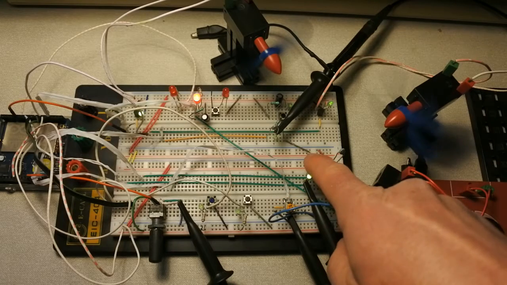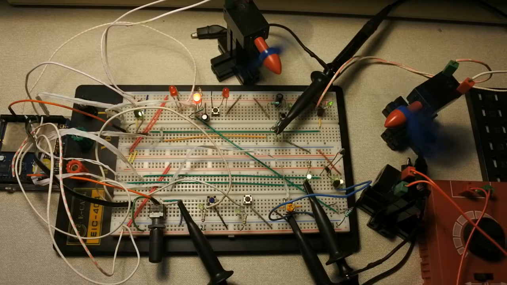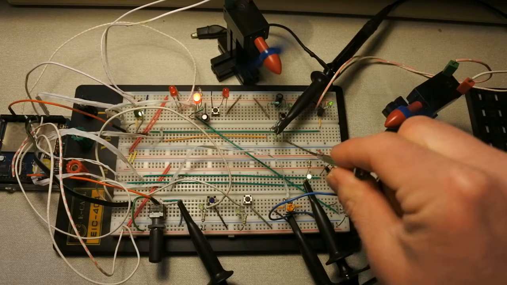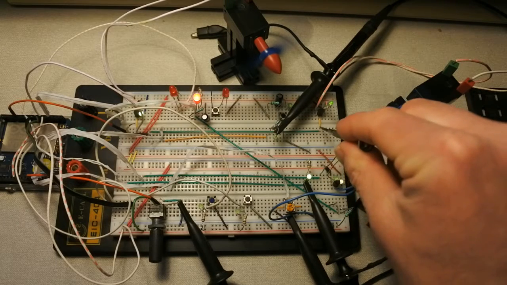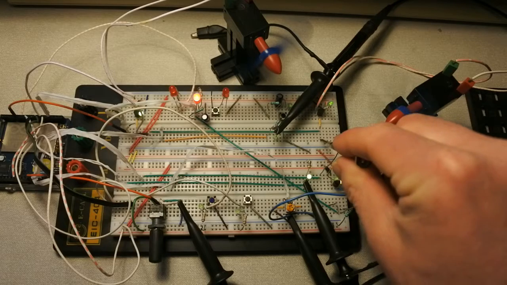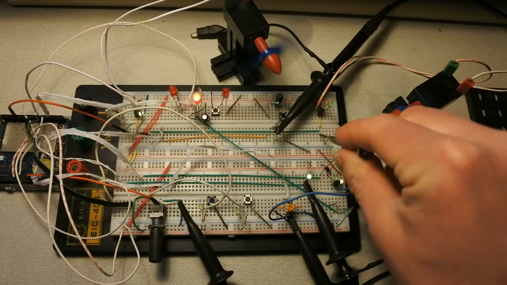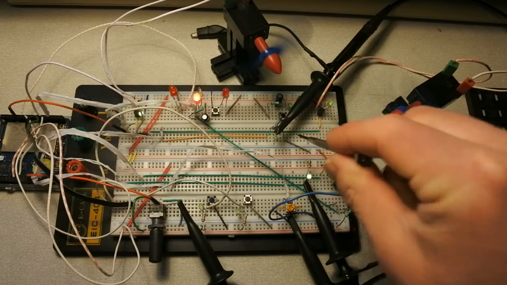This, however, is a constant 5 volts. So my reasoning is now that when I put this, for example, in this line, which is pulse modulated, it might work.